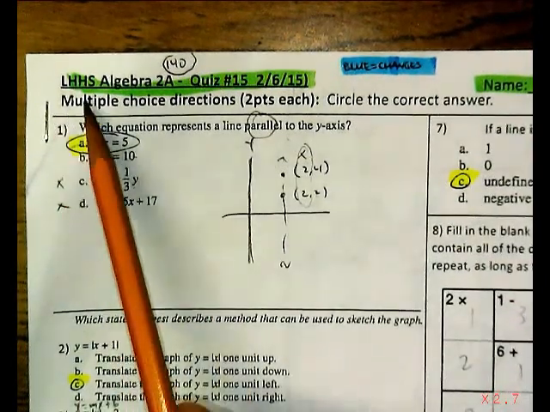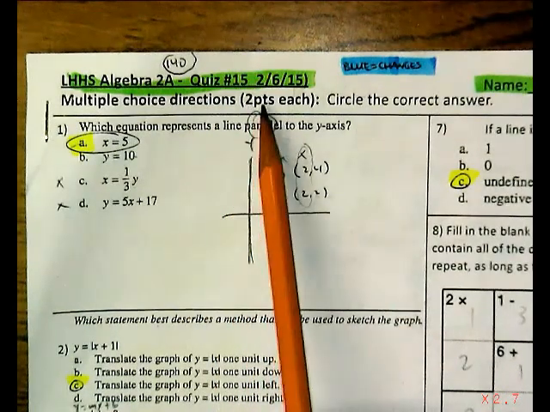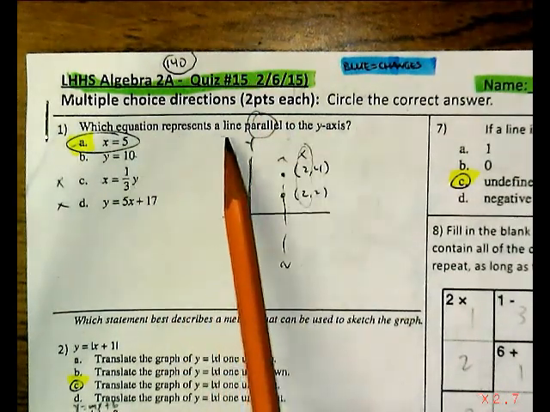This is the solutions for Alg2A quiz number 15, February 6, 2015. Which equation represents a line parallel to the y-axis?